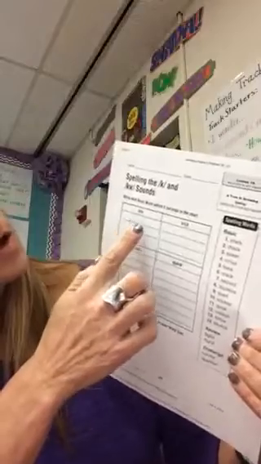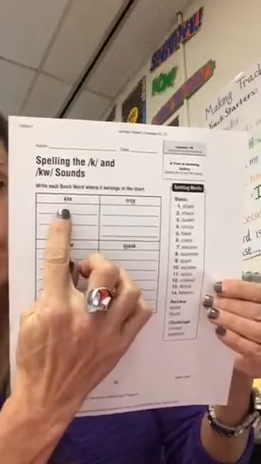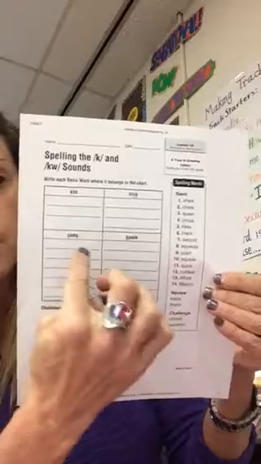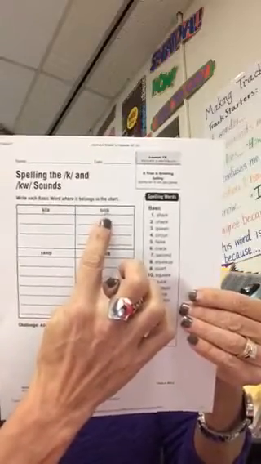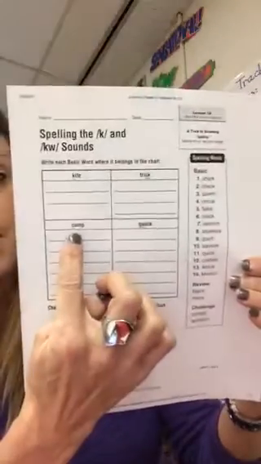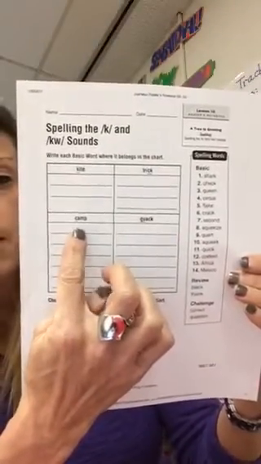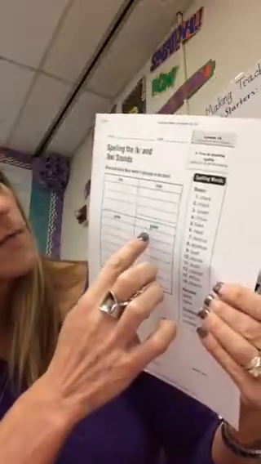I'm going to go over the directions for the worksheet. Okay, so it says, write each basic word where it belongs in the chart. So you're just sorting by its sound, okay? So K, if it's at the beginning of the word and it makes the K sound, it would go in this column. If it's a CK at the end of the word, like in trick, it goes in this column. If it's a C at the beginning of the word and makes the K sound in camp, it goes here. And if it's the qua, it goes here. Okay? So let's look at number 1.